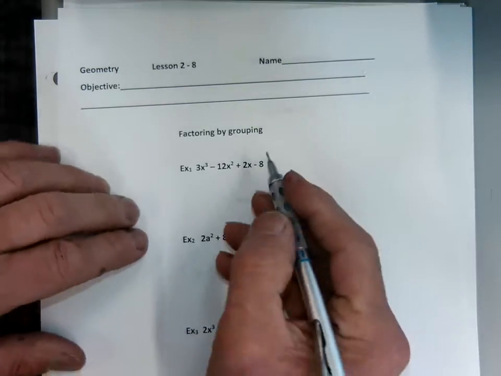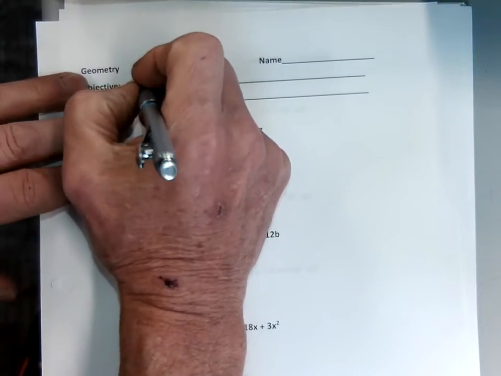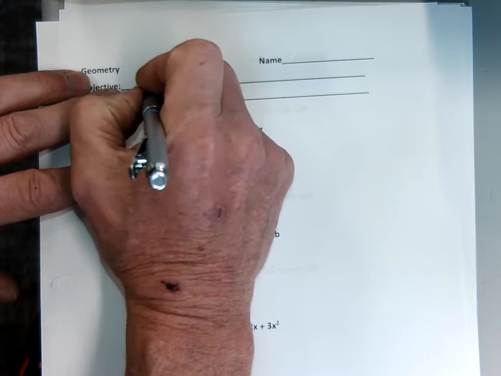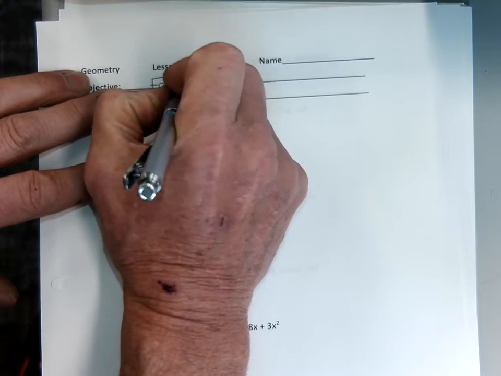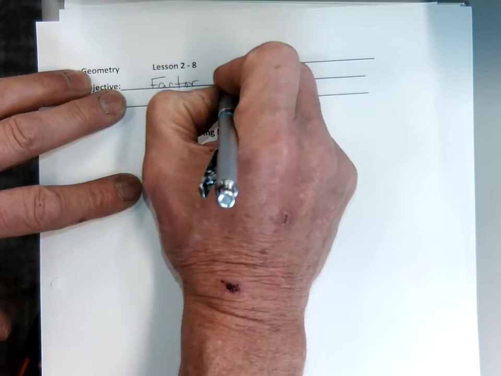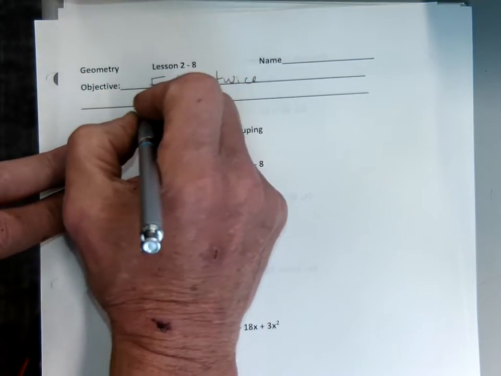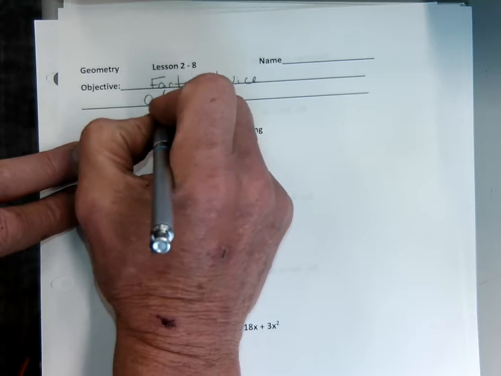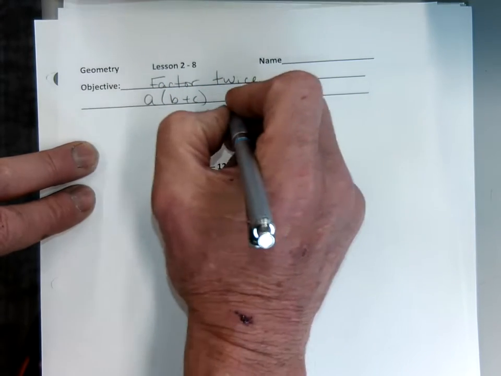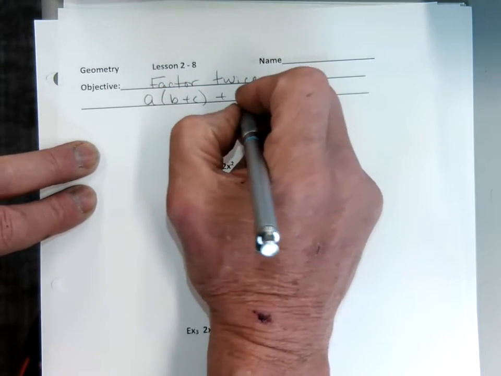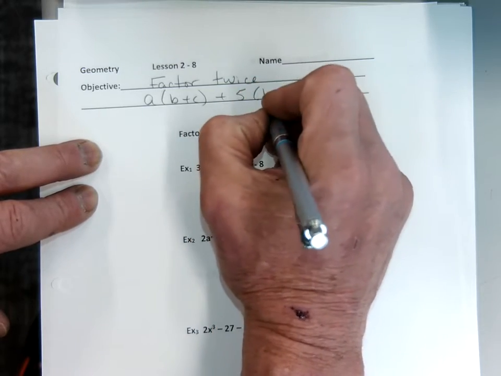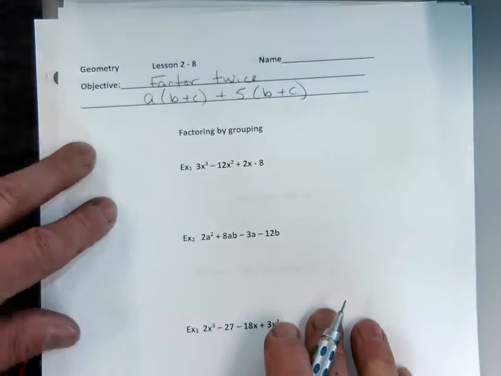All right, so factoring by grouping. By grouping, you're going to factor twice. And I want you to write this down: A times B plus C plus 5 times B plus C. I want you to write that down.